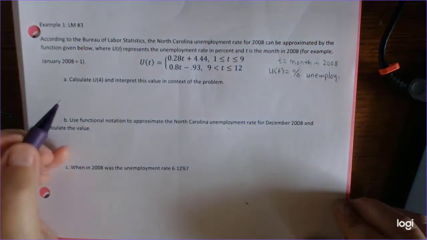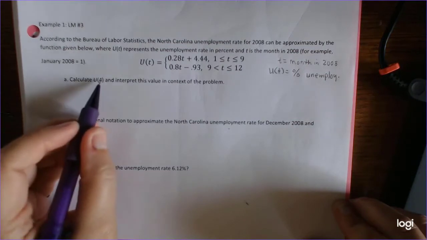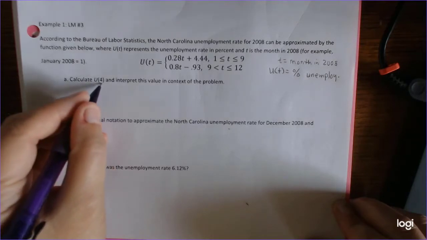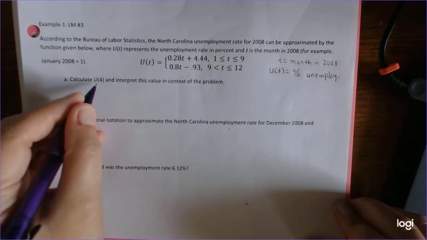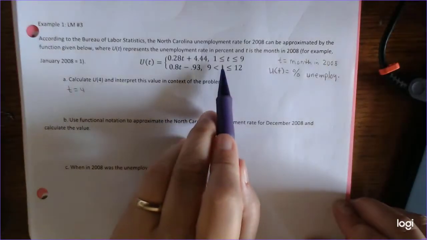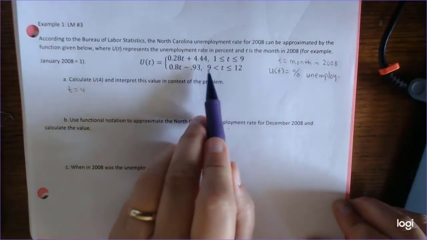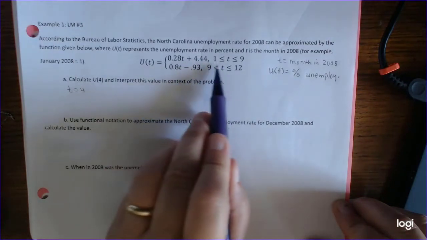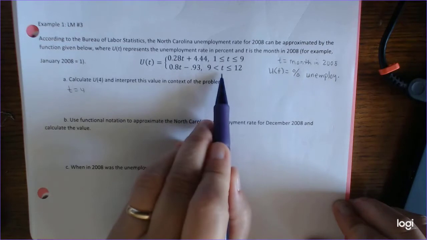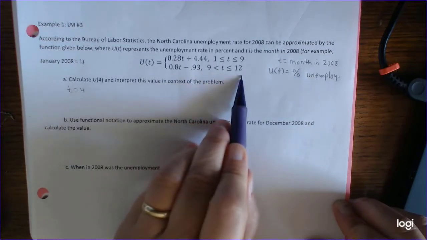Okay, then it says calculate U(4). That's function notation. Do you know what that means? Well, that means that when t is 4, what is U? Okay, so t is 4, and now you have to decide which equation to use in this piecewise function. Do you use the top equation because it says t is between 1 and 9, or do you use the bottom equation because t is between 9 and 12?